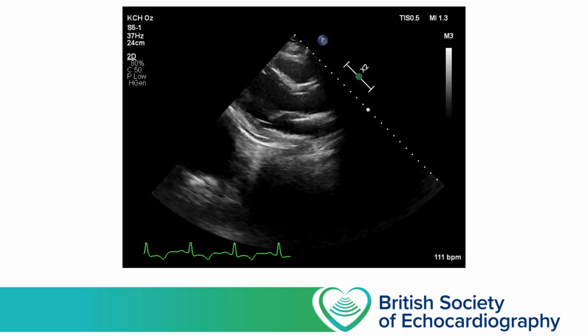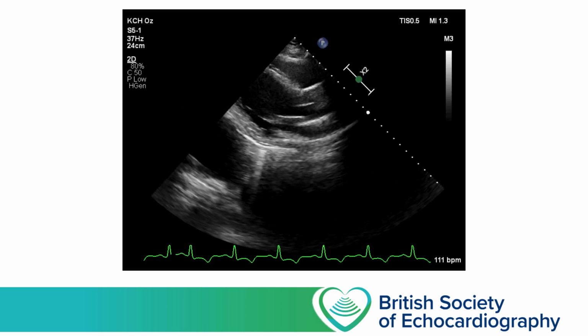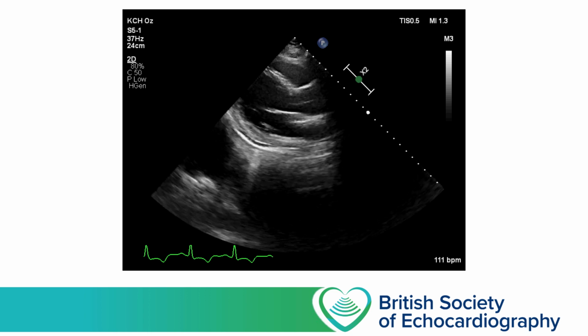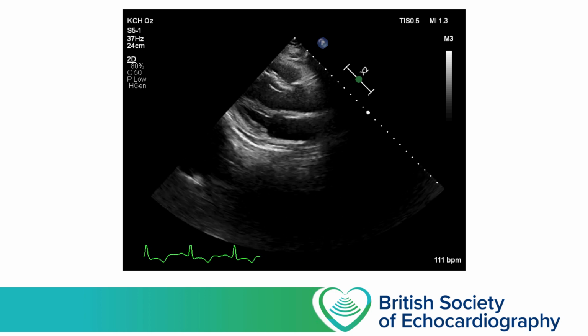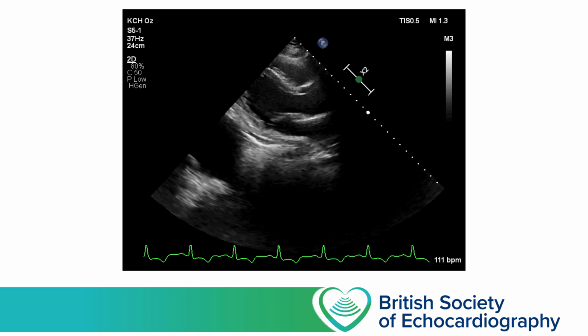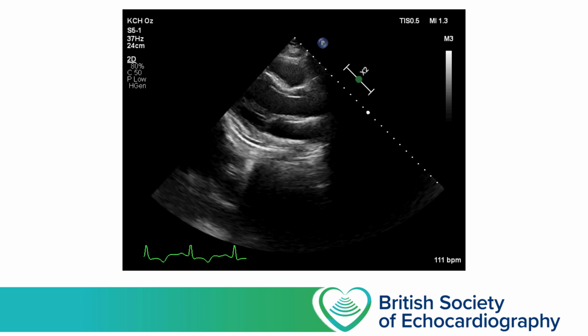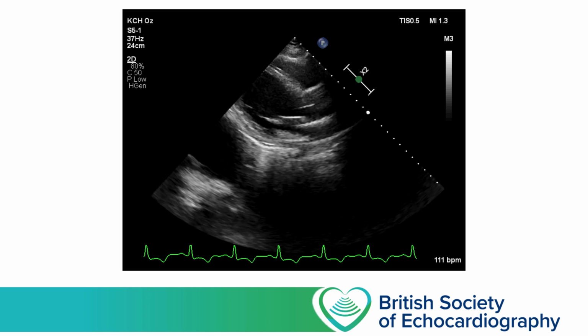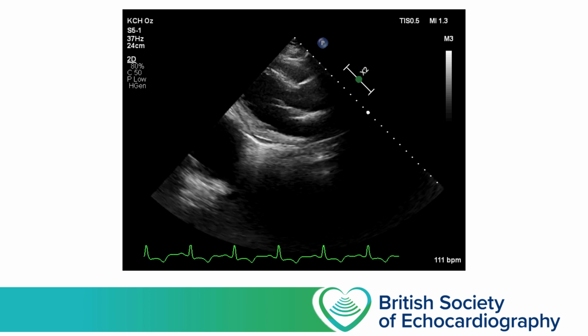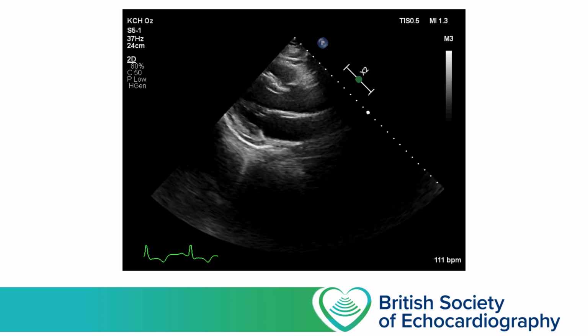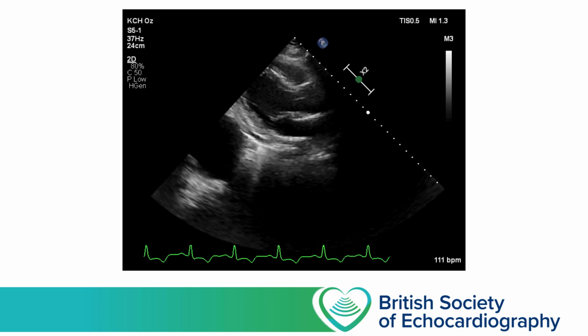This is a parasternal long axis view, and here you can see that the sector depth is set to 24 centimeters and the sector angle looks like it's around about 90 degrees. So we're asking the ultrasound machine to image a very large part of the body. Now if the area that we're interested in is the heart, then the bottom half of the image and the right hand third of the image aren't providing us any useful information. We're spending time sending ultrasound waves to parts of the body which aren't giving us any useful information back.